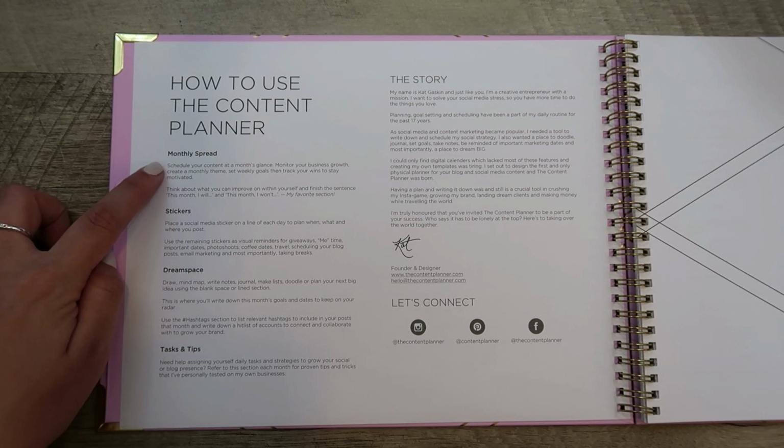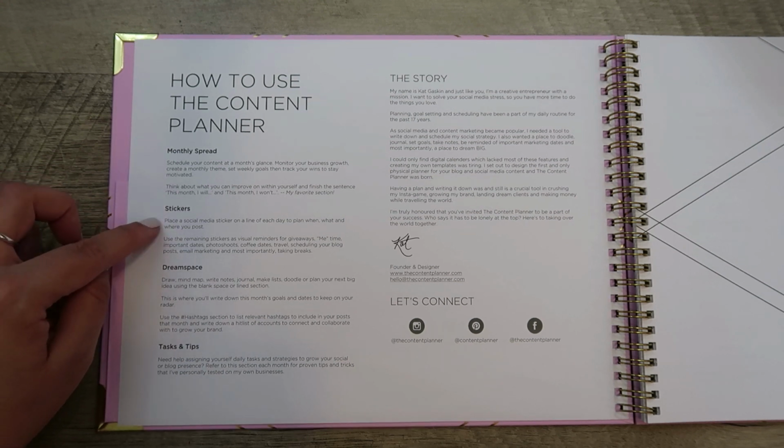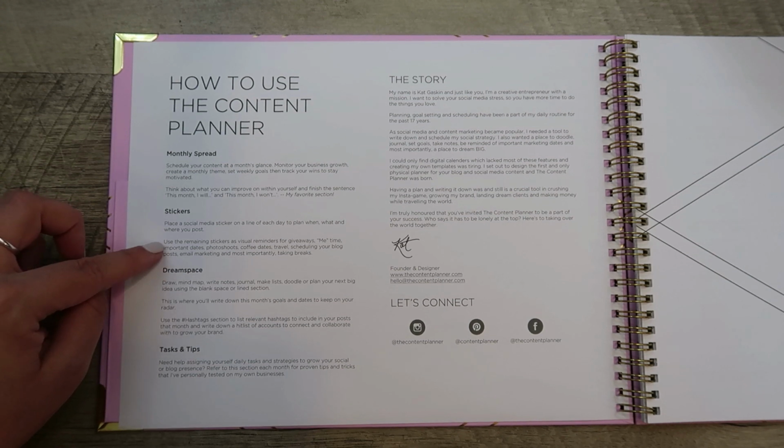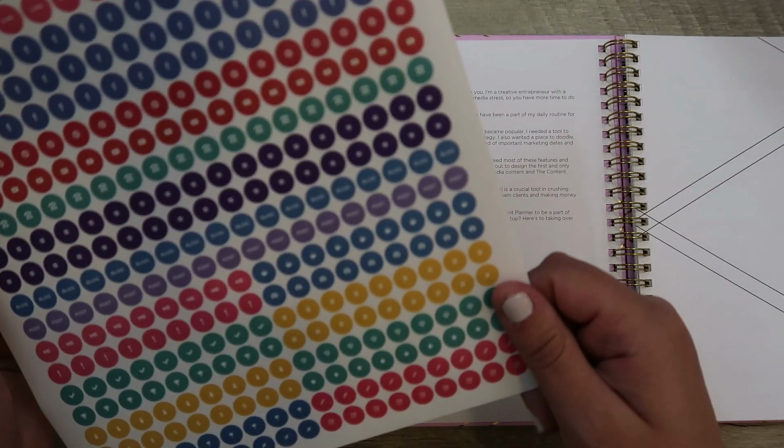So we've got a monthly spread to schedule your content at a month's glance, monitor your business growth, and create a monthly theme and weekly goals. We have stickers, so you should place a social media sticker on a line of each day to plan when, what, and where you post. It's a visual reminder for giveaways. Oh, which one would be giveaways?